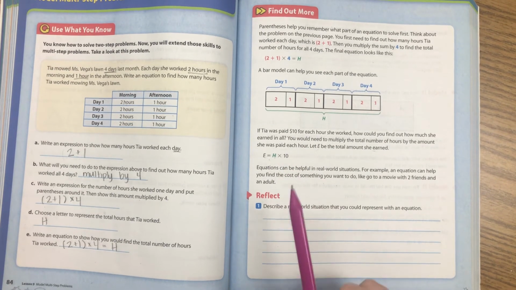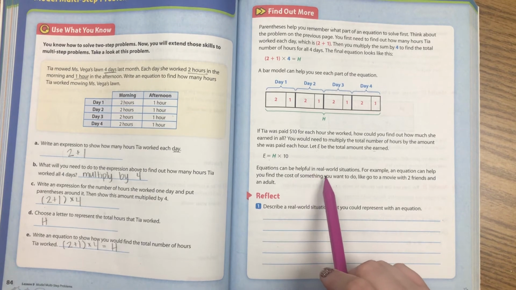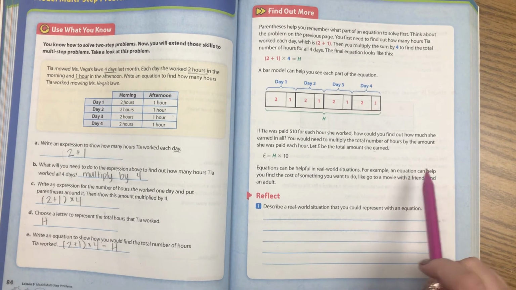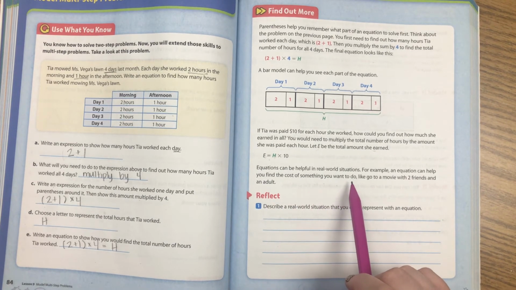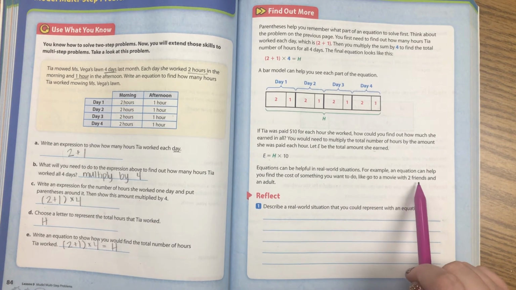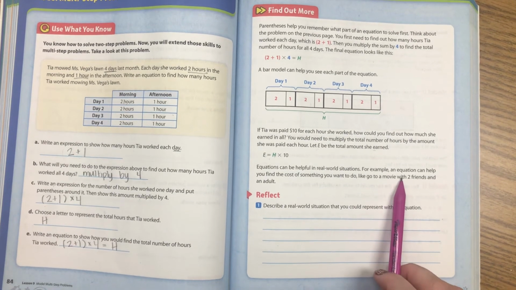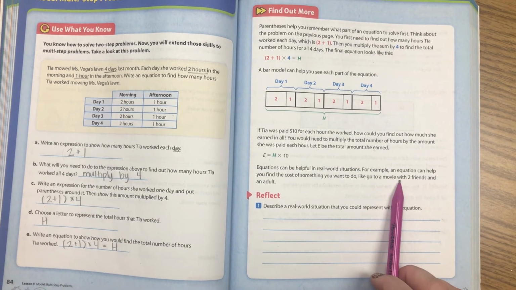Equations can be helpful in real-world situations. For example, an equation can help you find the cost of something you want to do, like go to a movie with 2 friends and an adult. So there's a real-life example of how you would create an equation.